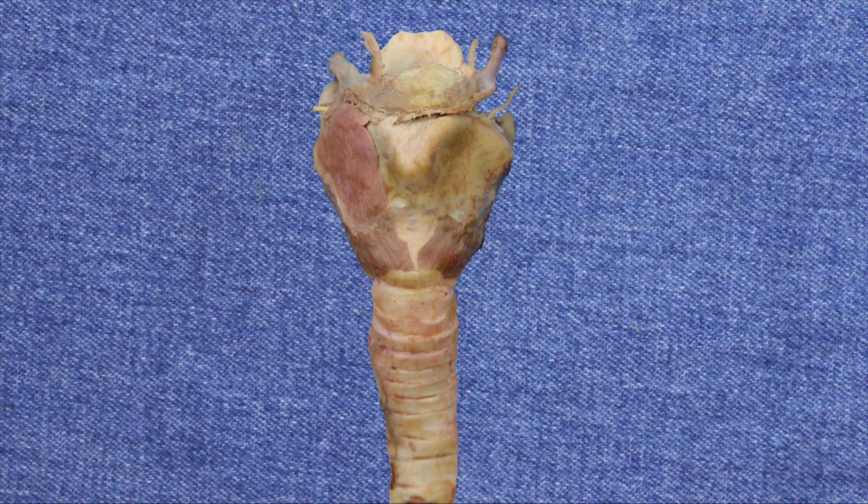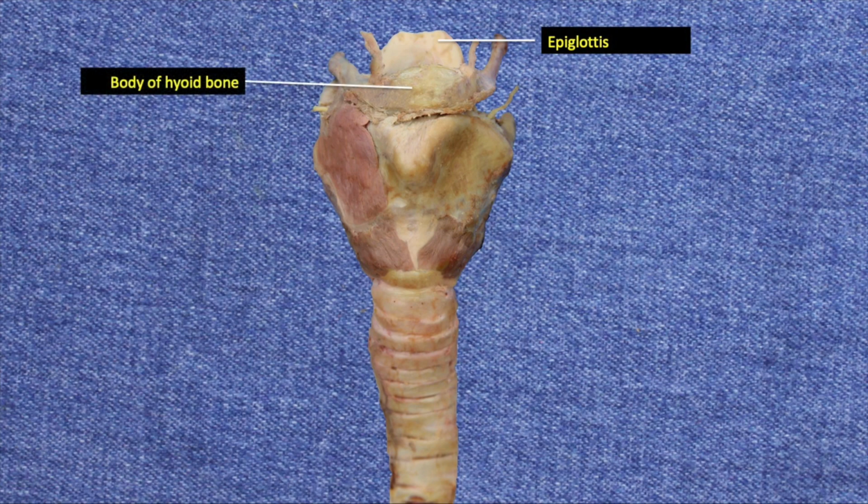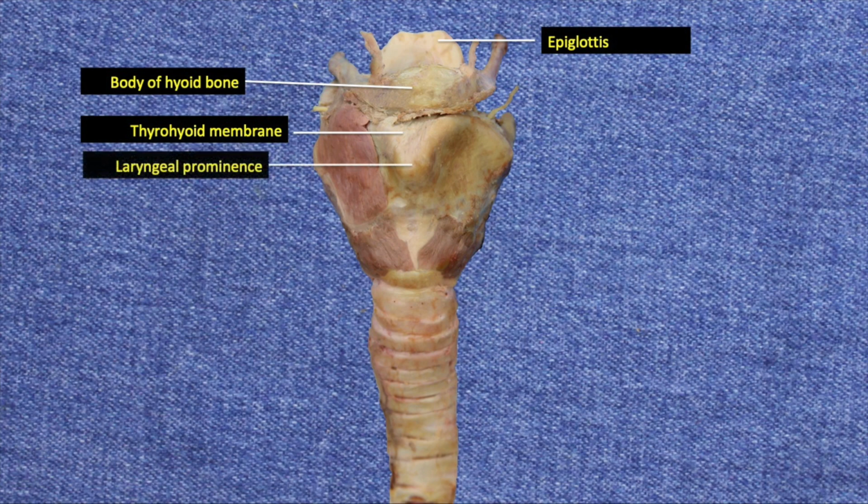To better understand the arrangement of the cartilages and the ligaments of the larynx, the skeleton of the larynx was isolated and is shown from the front. Observe the following: the epiglottis, the body of the hyoid bone, the thyroid membrane, the laryngeal prominence of the thyroid cartilage. This is your Adam's apple.